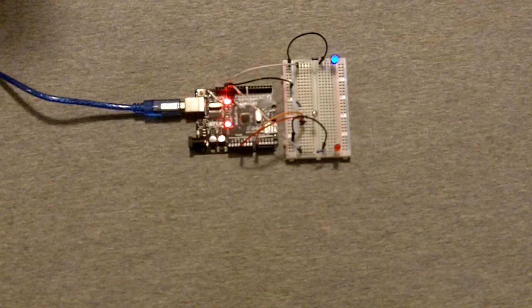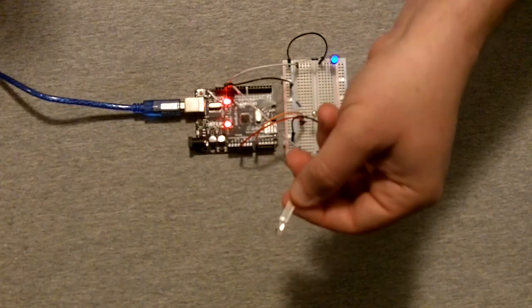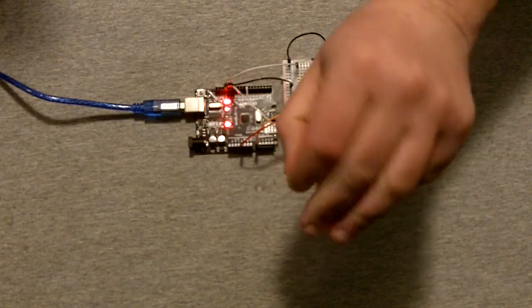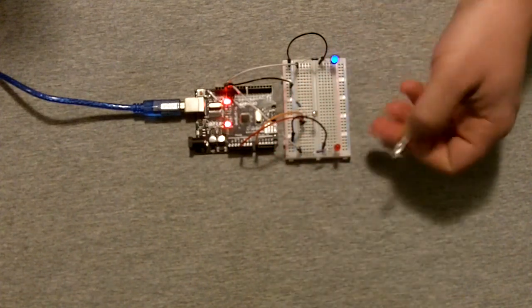I have listened to the first handful of lessons, and I'm pretty sure that what we're going to do tomorrow is utilize the multicolor LED that comes in the package. This one here, we're going to utilize this to basically do the same thing.